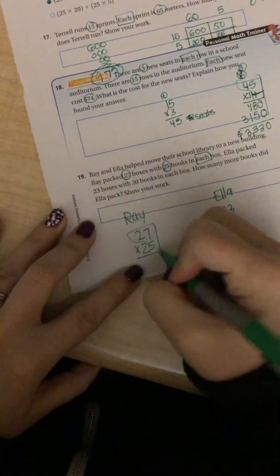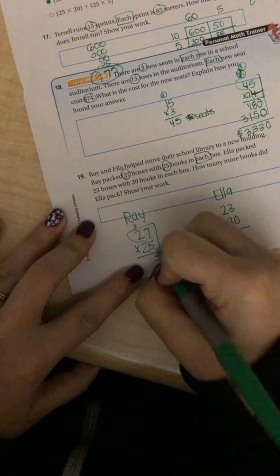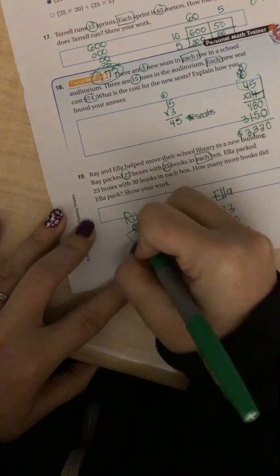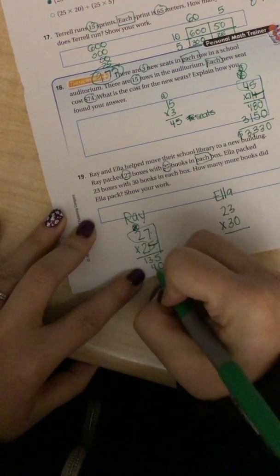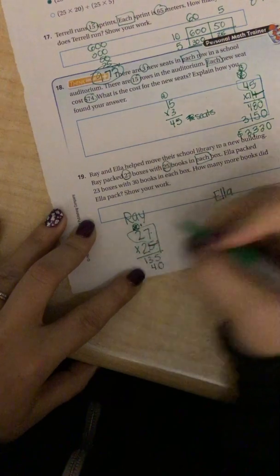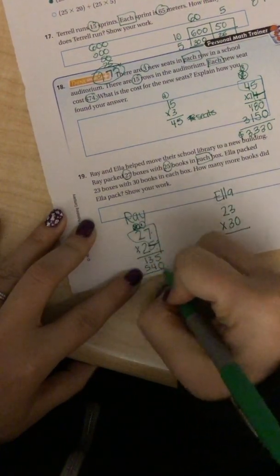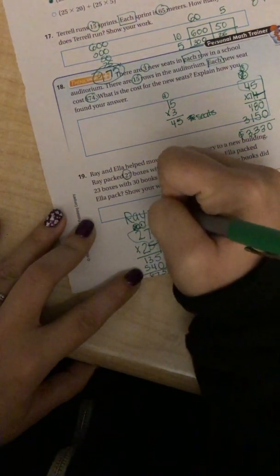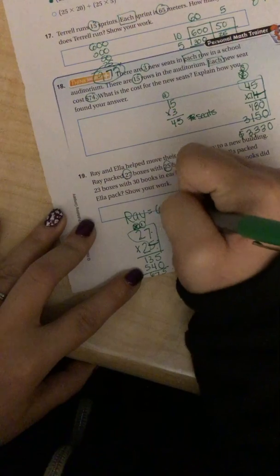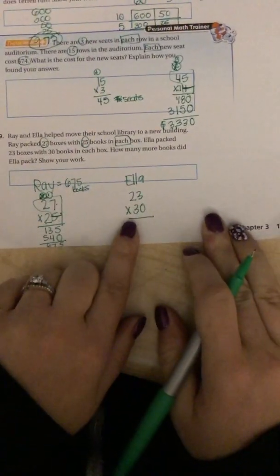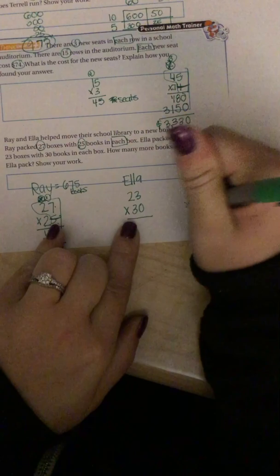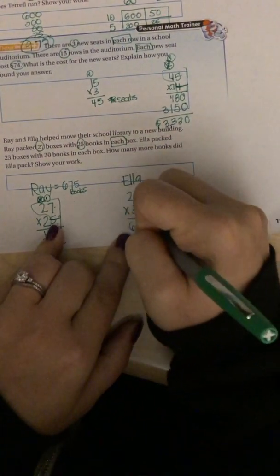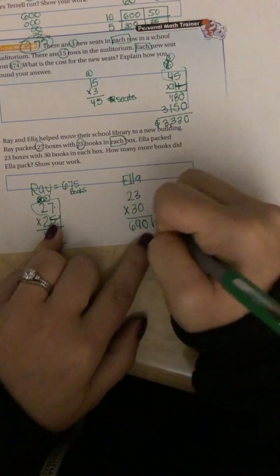7 times 5 is 35. 2 times 5 is 10, plus 3 is 13. Add my 0, I'm drawing a color. 2 times 7 is 14, so carry up my 1. 2 times 2 is 4, plus 1 is 5. And when I add those together, I get 675 books for Ray. And for Ella, I know I can just solve 23 times 3, which is 69, and add my 0 back to that. So that gives me 690 books.